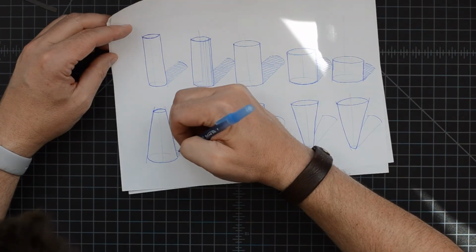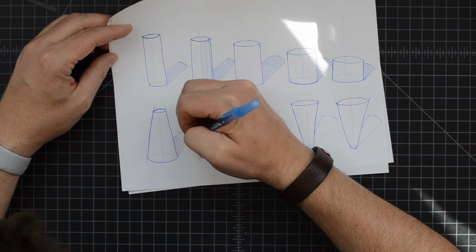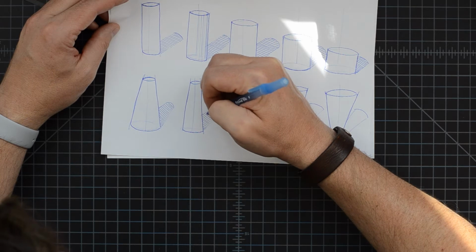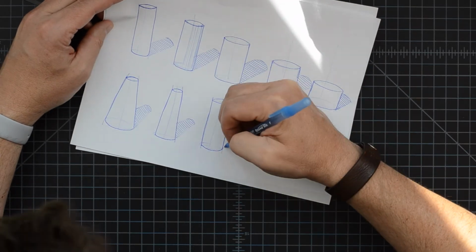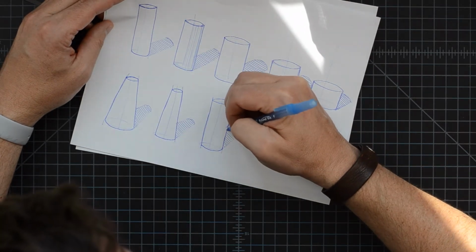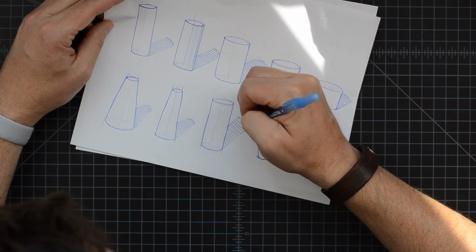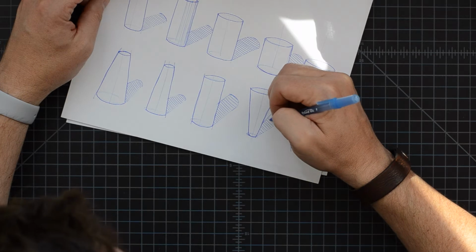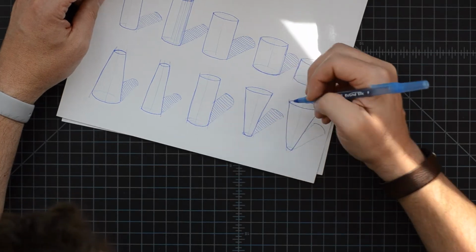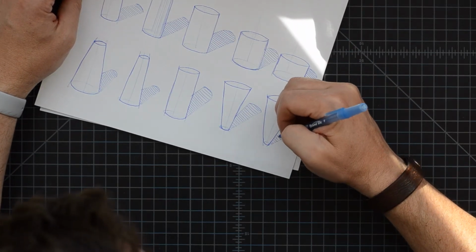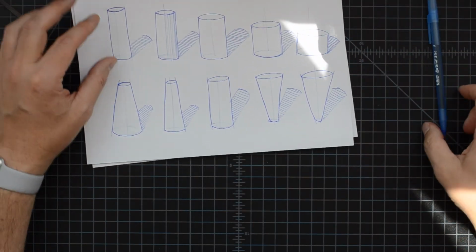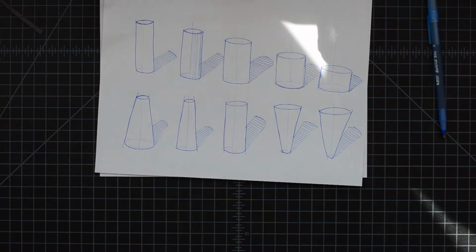Okay, and then I'm just going to go in and add my parallel lines for my hatching fairly quick. I'm not very happy with myself on how fast I'm doing this, but I am trying to stick within my 10 minutes of sketching. And sometimes, you know, we got to do some fast sketches. So sometimes that's the best that we can do. And that's our activity for ellipses.